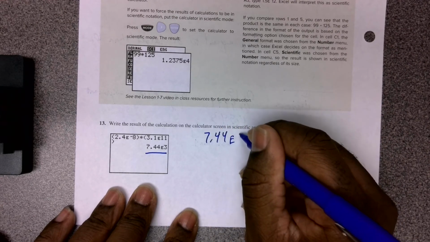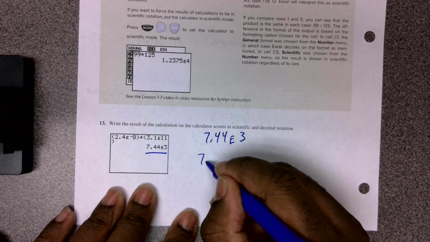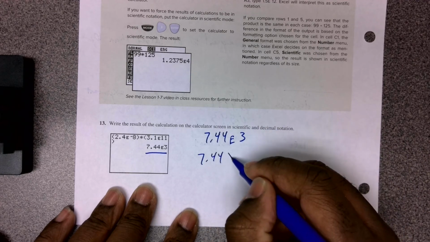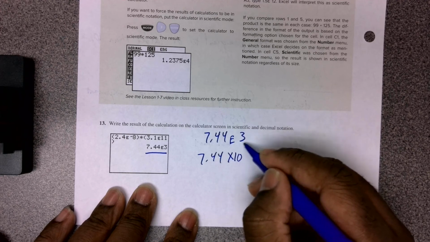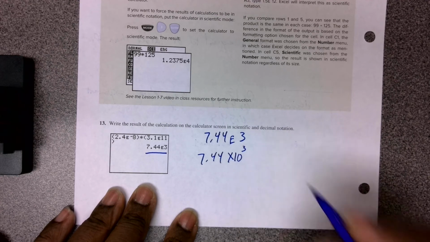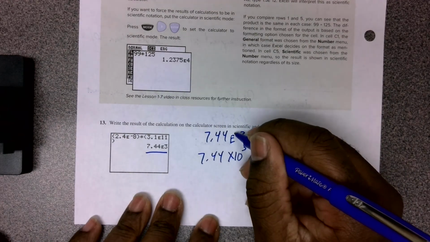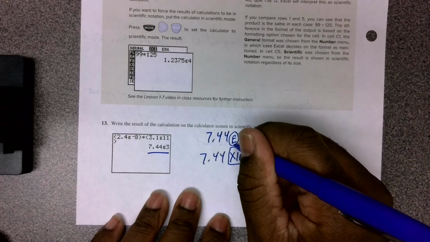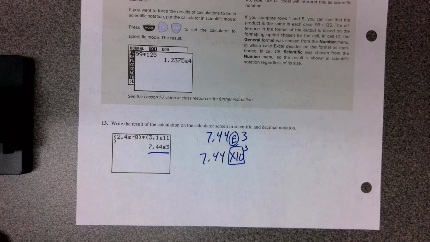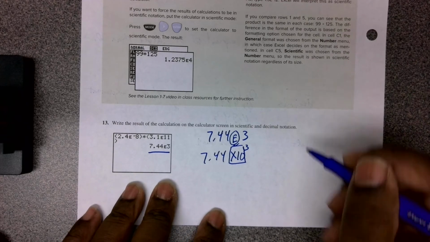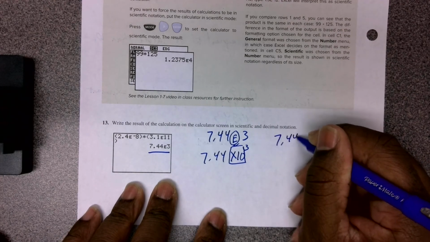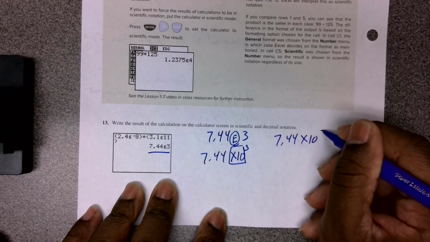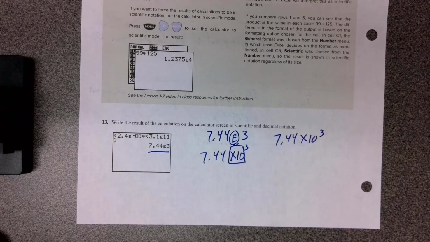7.44 E3 means 7.44. E would be the times 10. The number behind the E is the exponent. So E is the times 10. Just to illustrate that. So it says write the result of the calculation on the calculator screen in scientific and decimal notation. So to write this in scientific notation, it would be 7.44 times 10 to the third power, which we have.